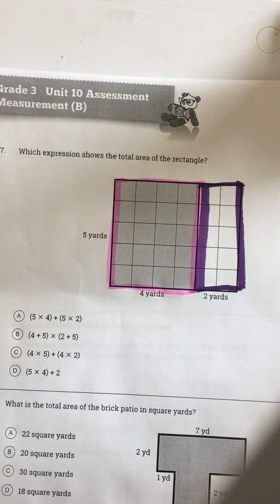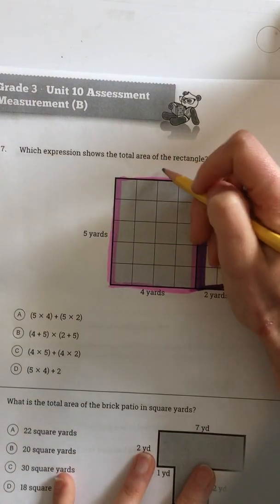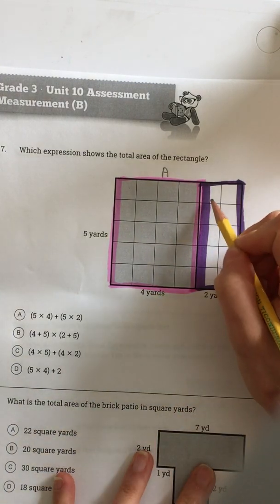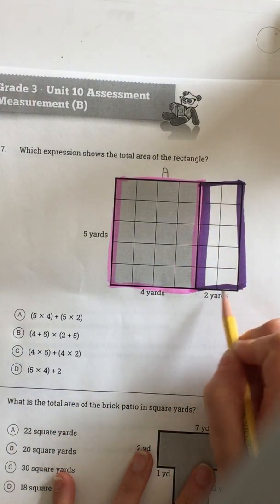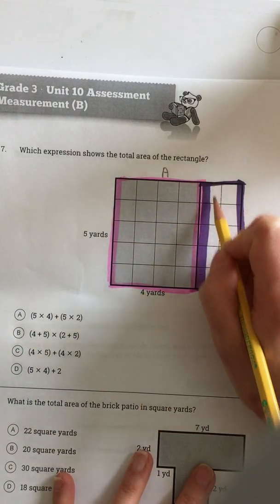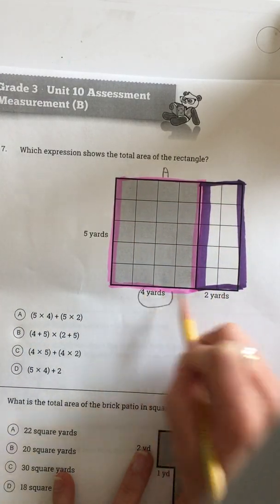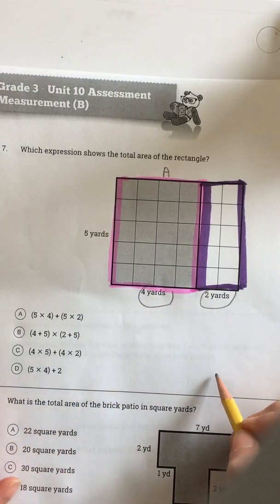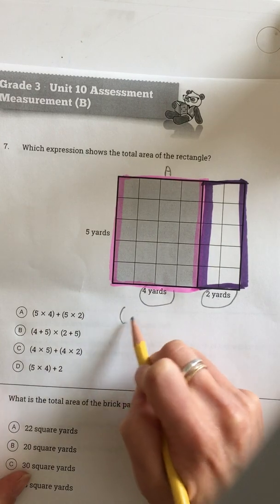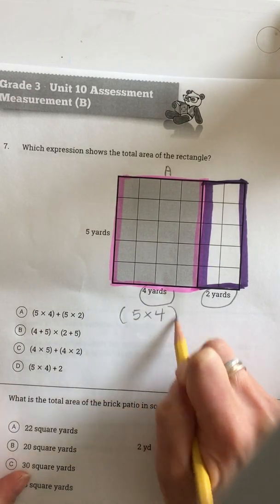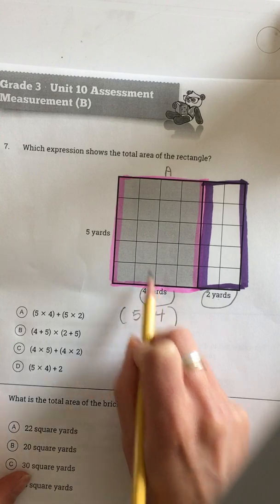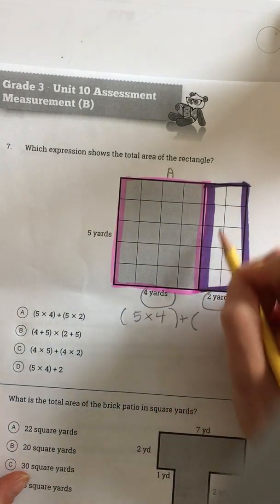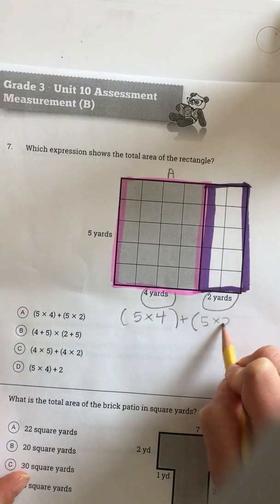Well, I know that in this first rectangle, rectangle A, it's 5 by 4. In rectangle B, it's 1, 2, 3, 4, 5 by 4. So your 5 is your fixed factor. And then we are multiplying by our two widths. So let's see which one. We should have 5 times 4, right? 5 times 4, the length and the width of my first rectangle, plus the length and the width of my second rectangle, 5 times 2.